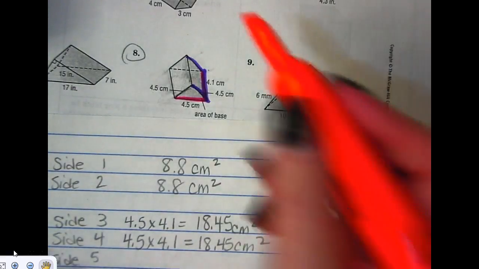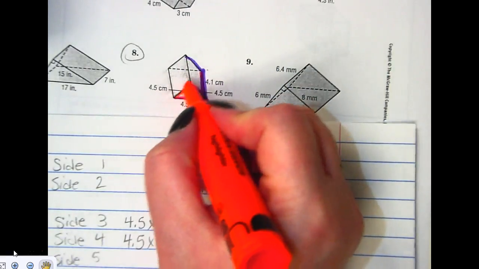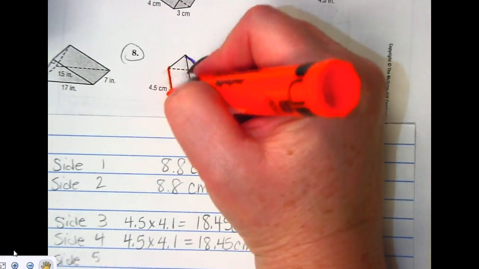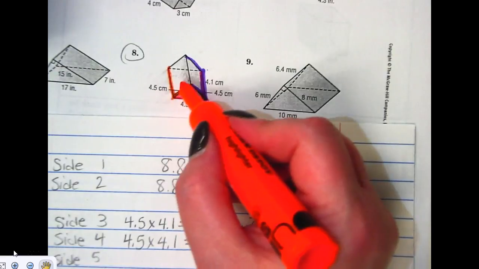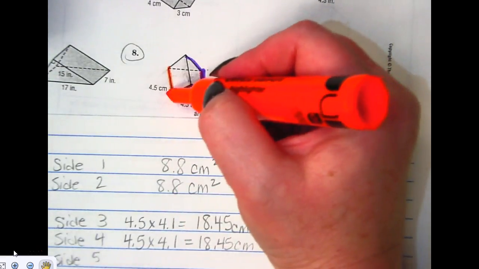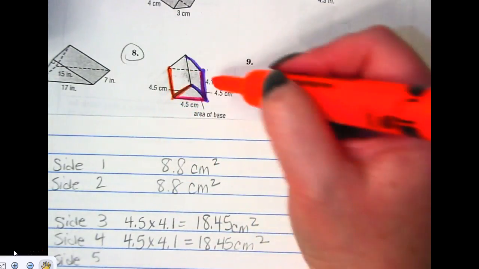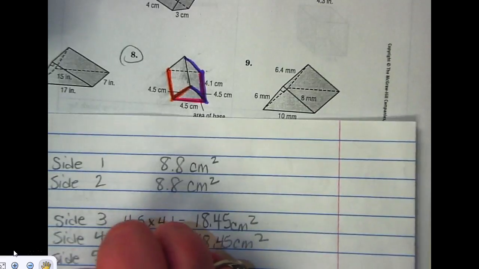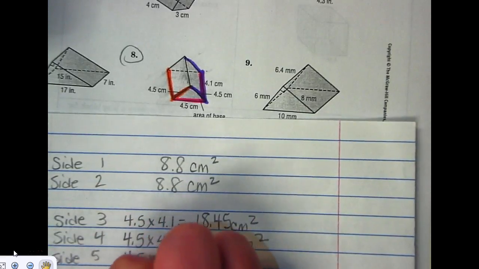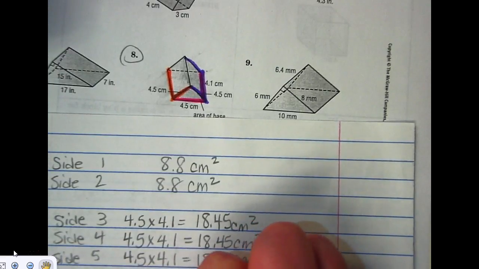All right, the last one is this left side. So what's this base? 4 and 5/10. And this height right here, it's the same as this one over here, so that is exactly the same size as well. And then how do we find our answer?